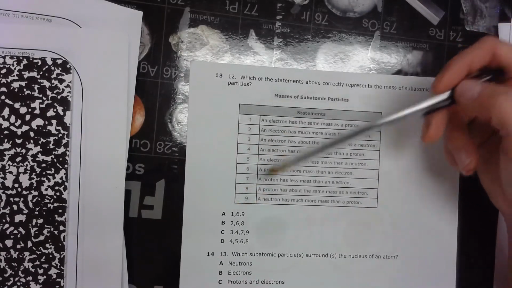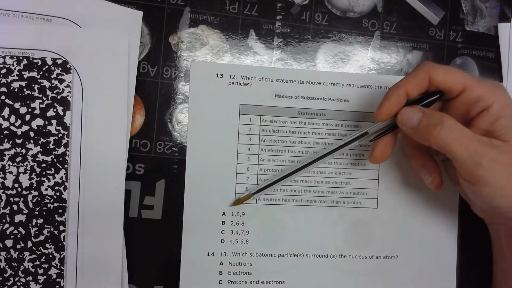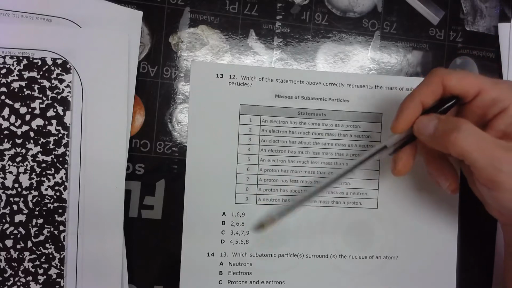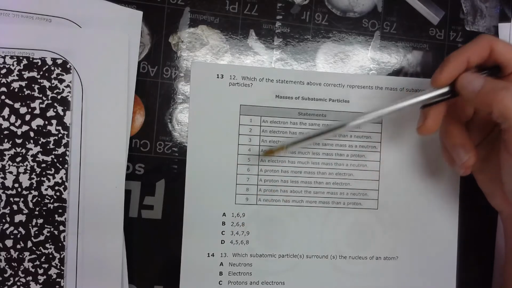Okay, so you're picking more than one. So is your answer A? If it is, it's 1, 6, and 9. B is 2, 6, and 8. C is 3, 4, 7, 9. D is 4, 5, 6, 8.